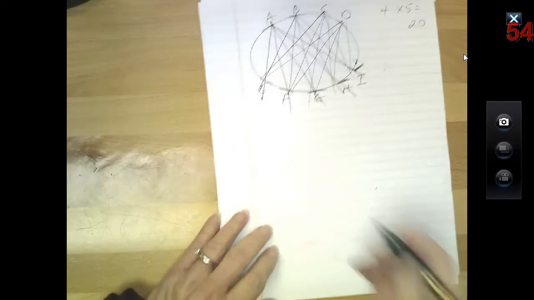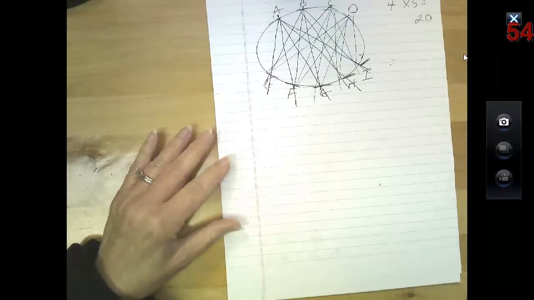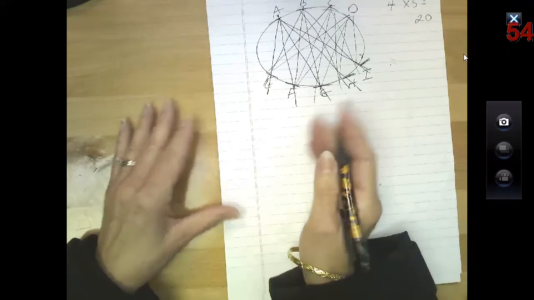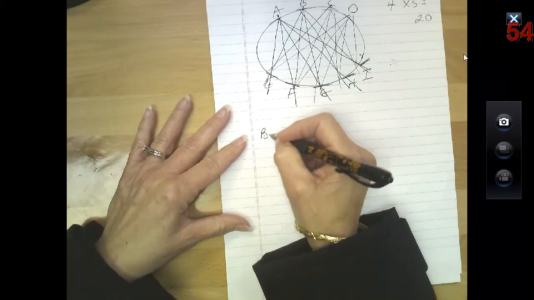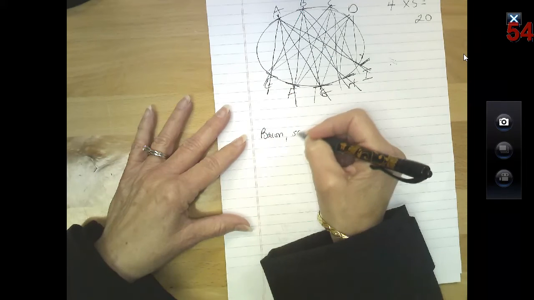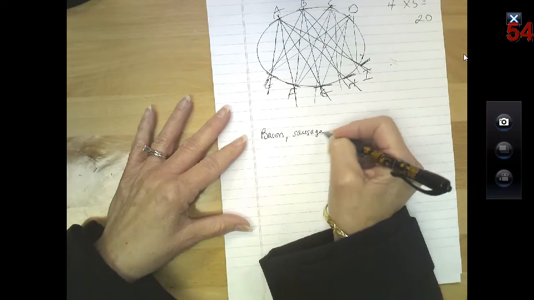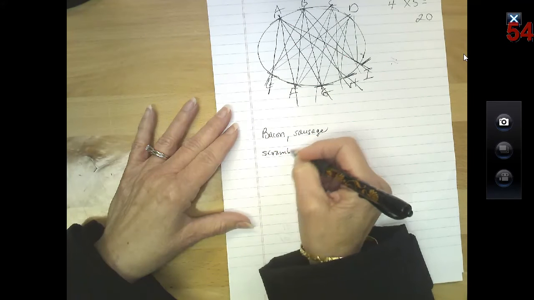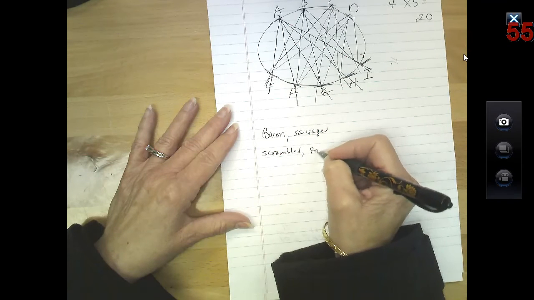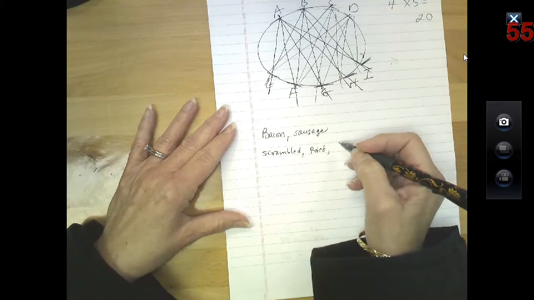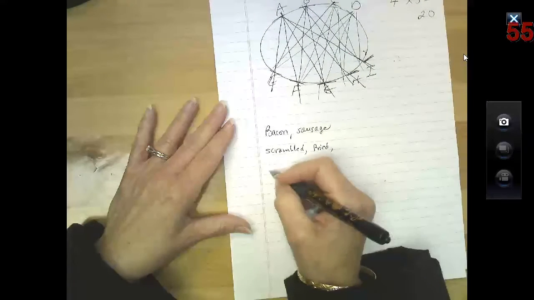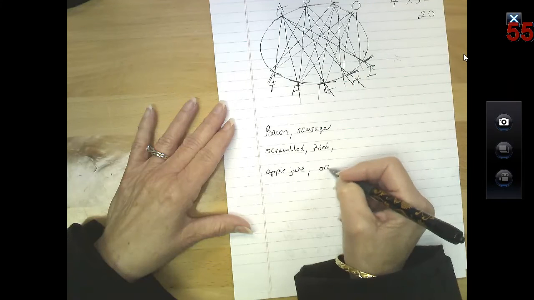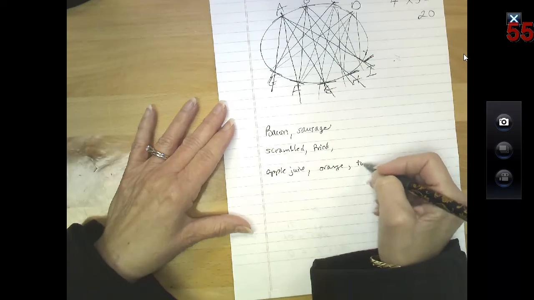Okay, another thing we have is a lot of times you want to see how many different ways you can make up a meal. We're going to say that we have bacon and sausage for breakfast. We have scrambled eggs. We have fried eggs. And then we have apple juice, orange juice, and tomato juice.